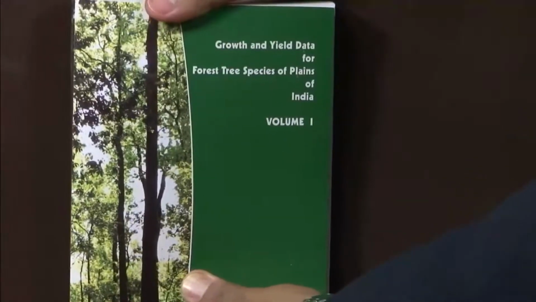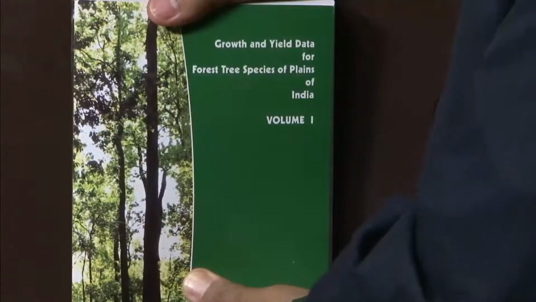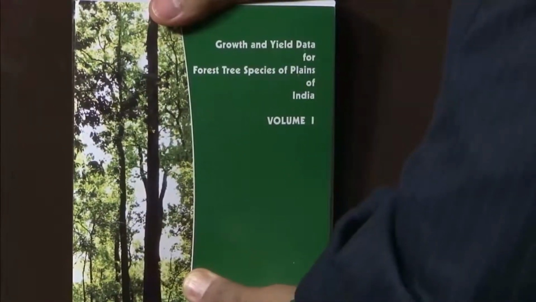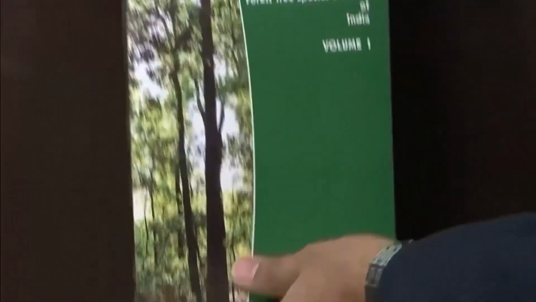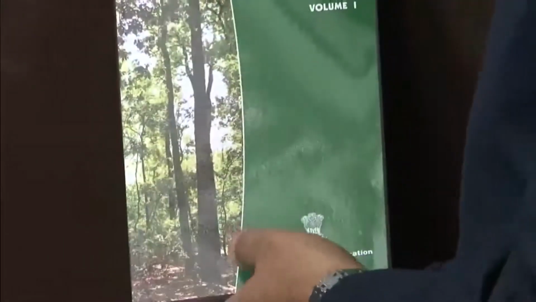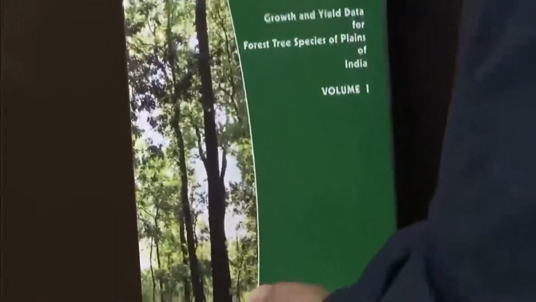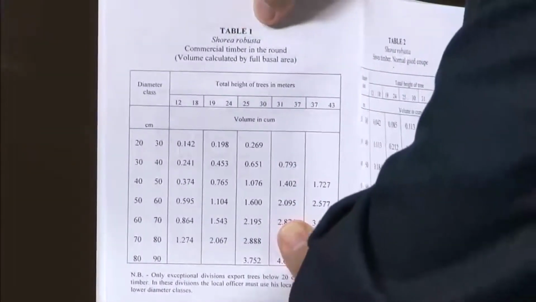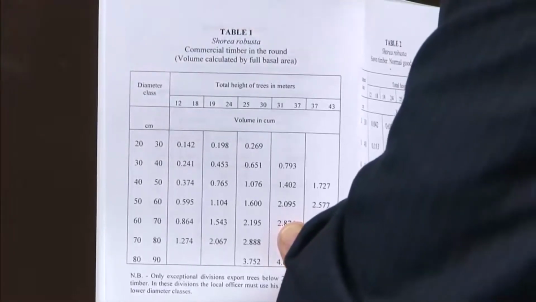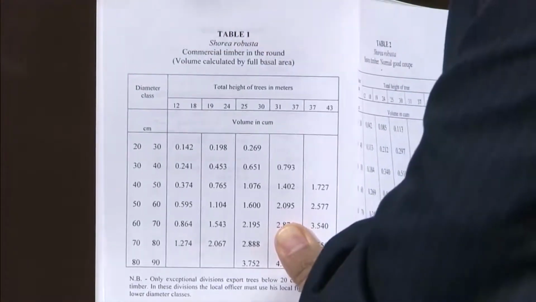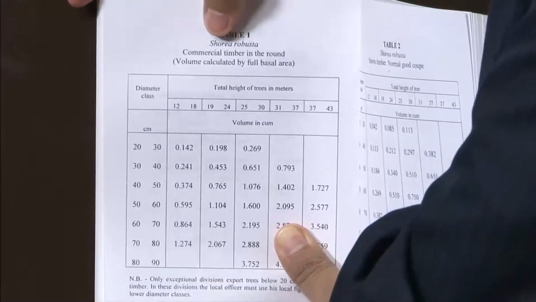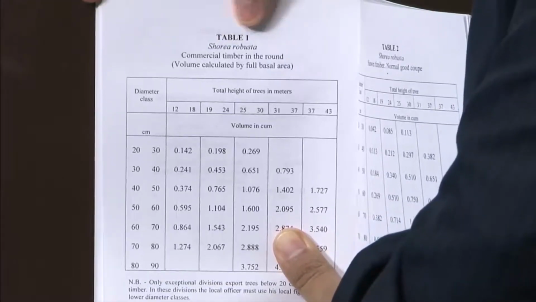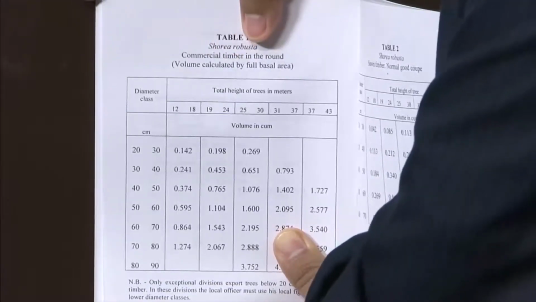This is a book that tells us the growth and yield data for forest tree species of the plains of India. This book is colloquially called the volume table book or the yield table book. If we look at one particular species, say Shorea robusta, which is sal, and look at the volumes of sal, this table gives us the commercial timber in the round, and the volume is calculated by the full basal area.